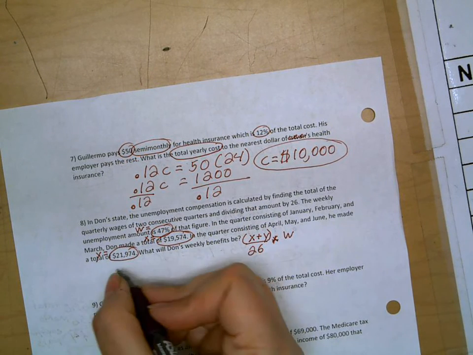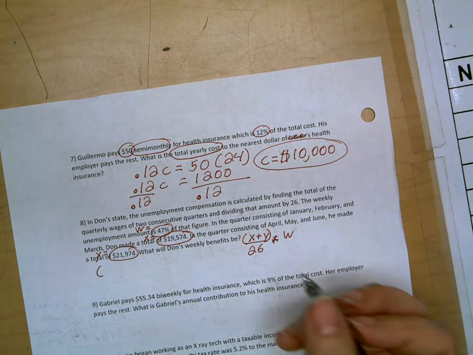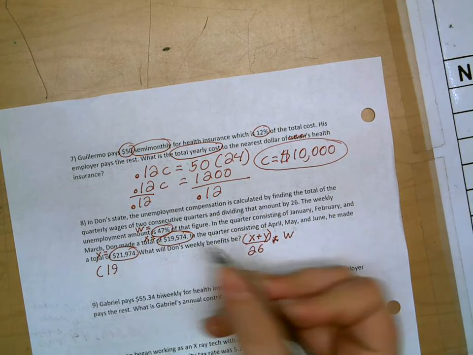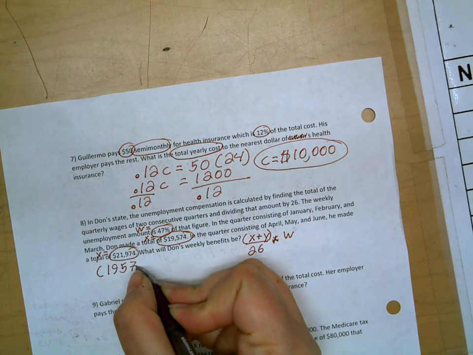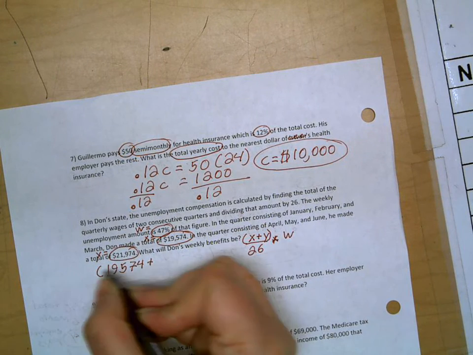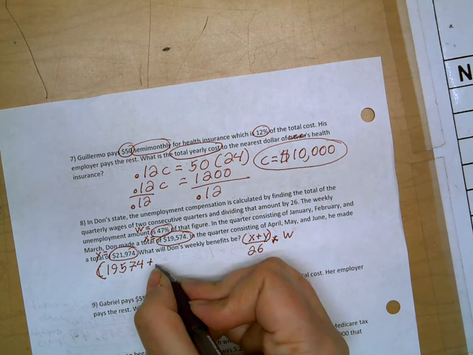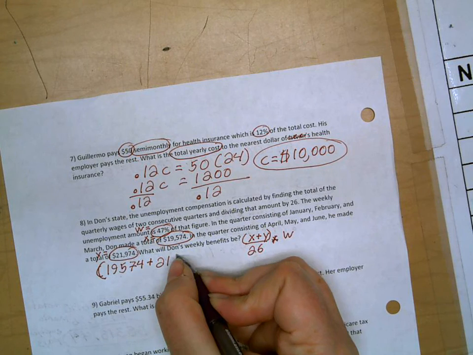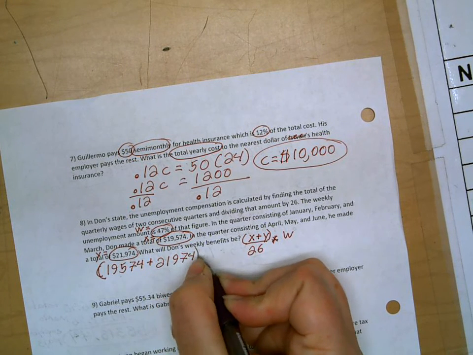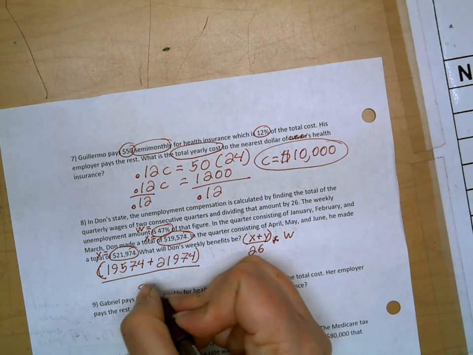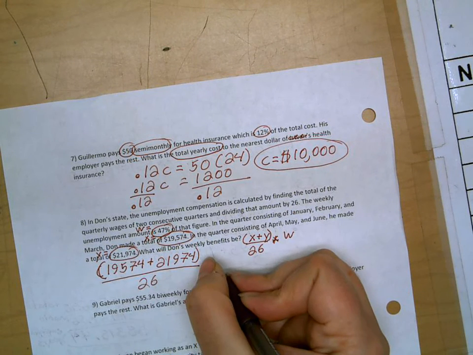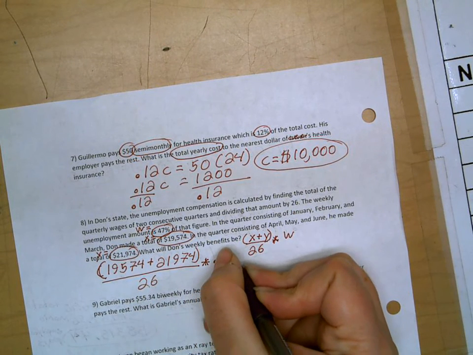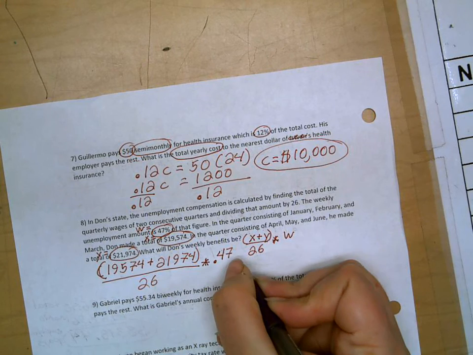So we go ahead and substitute that in. So I'm going to do, 19,574. Notice I do a parenthesis, plus 21,974, divided by 26, times 0.47.